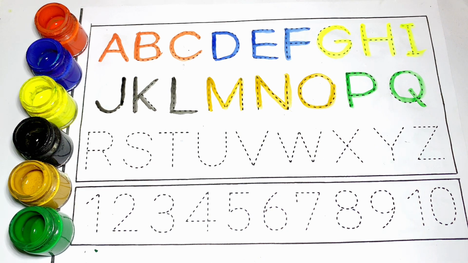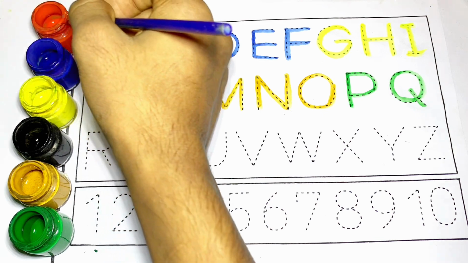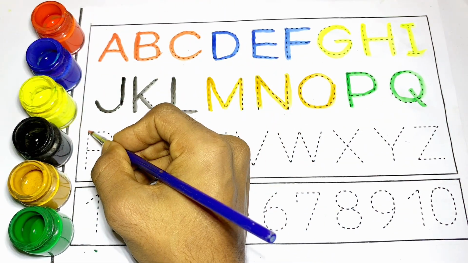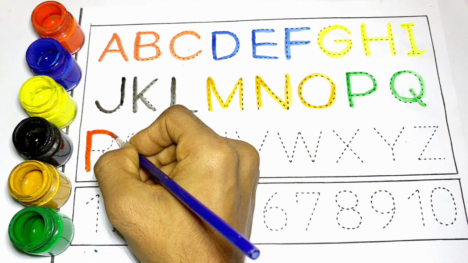Kids now draw R. R for rose. The alphabets of R, and use red color. R for rose, R for rice.